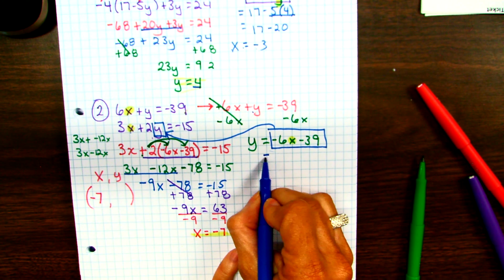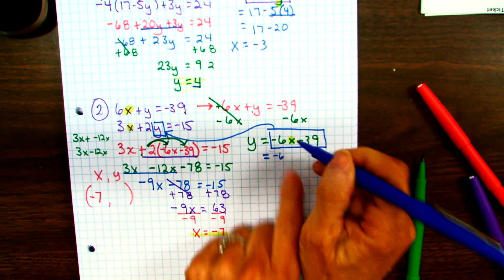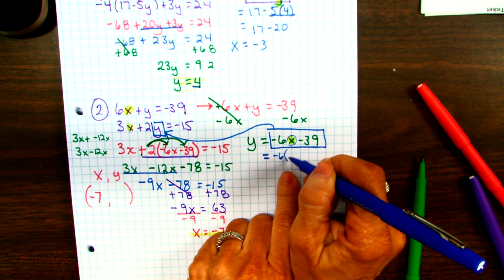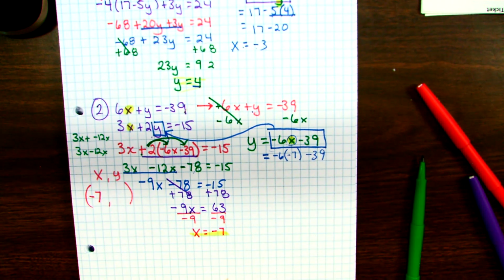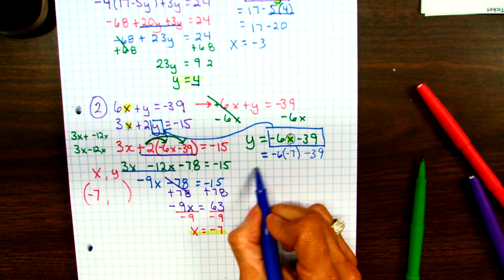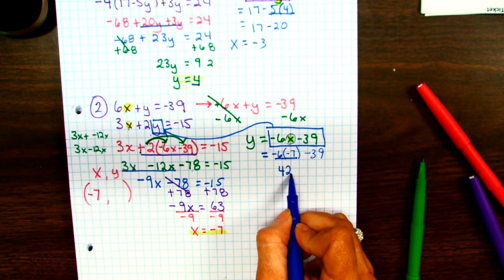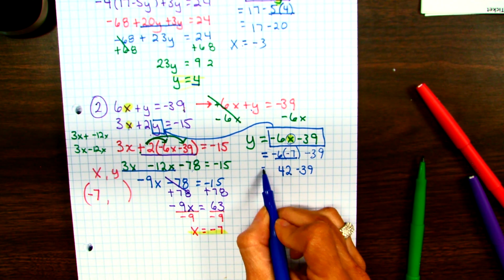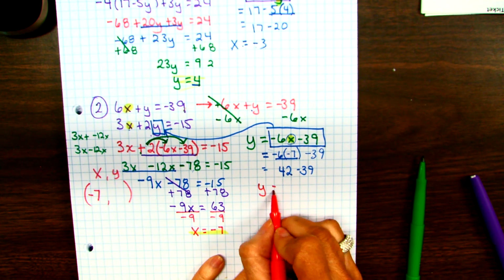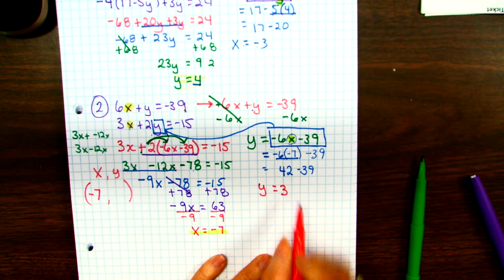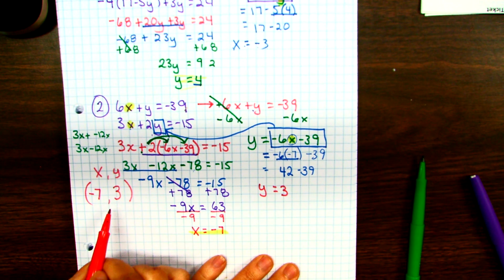All right? So, negative 6, and I'm putting this negative 7 in for x right here, right? So that's multiplication. And negative 6 times negative 7 is positive 42 minus 39. And when I put that in my calculator, I get y equals 3. It makes sense that my answer says y equals something because that's the number I need, which is y.